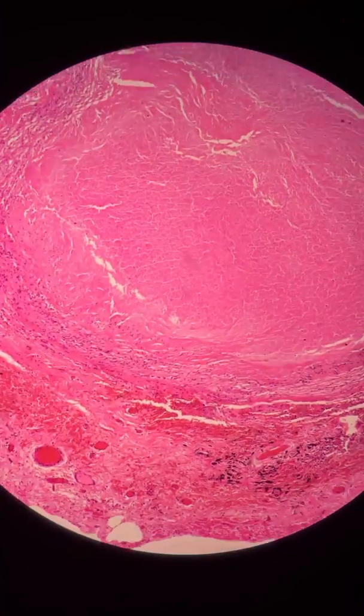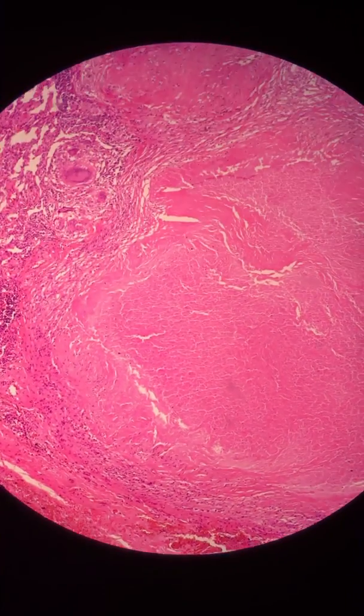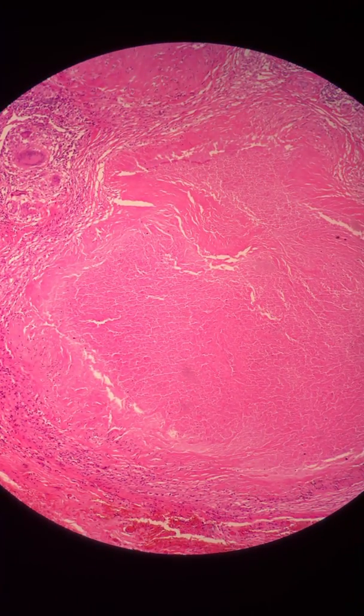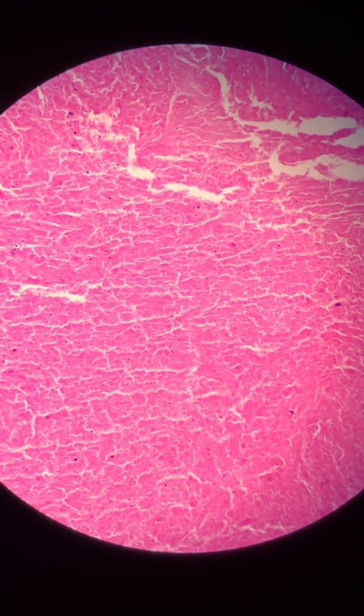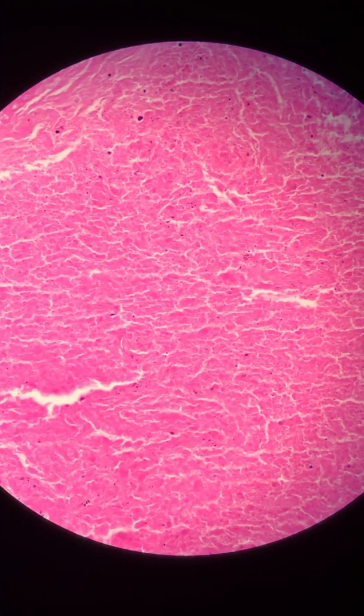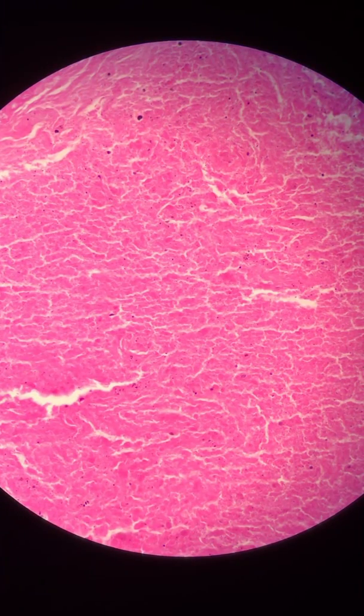As we go into high magnification, how does the necrosis look? It looks like this. It's just a granular acellular material. This is under 40 times magnification. You can't see any cells, no nucleus, no cytoplasm to show that it is a cell.